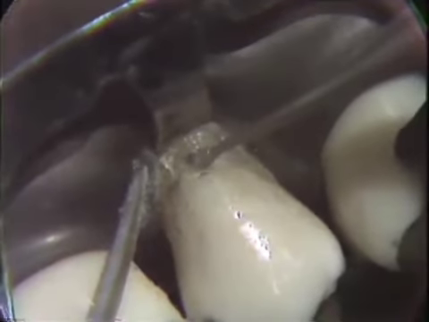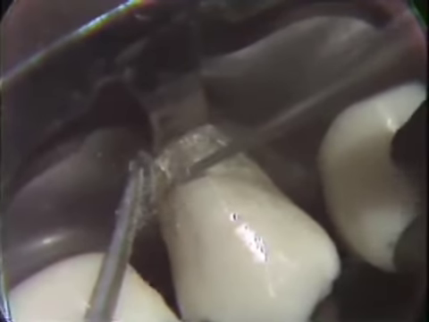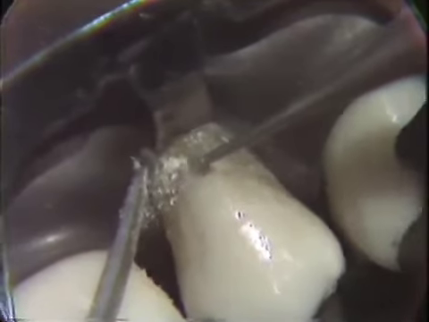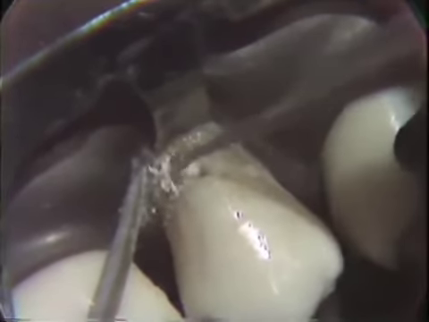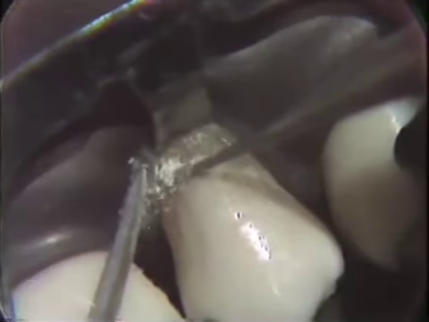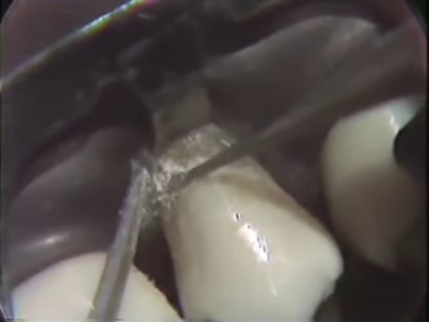Again, this is forming the two sides of the trapezoid, one side having been formed with the mesial wall, and the distal wall now just about complete.